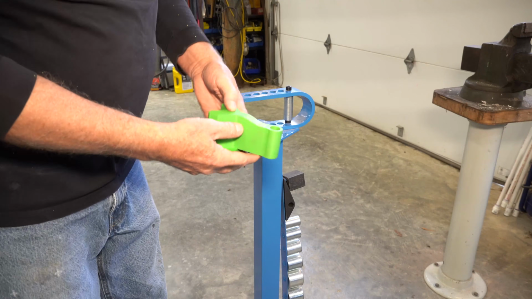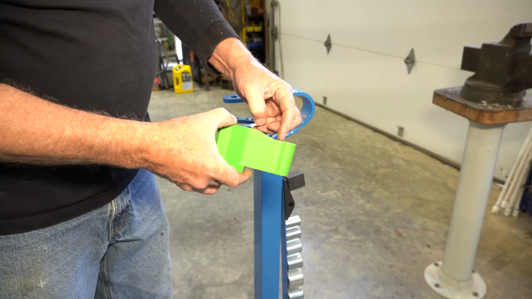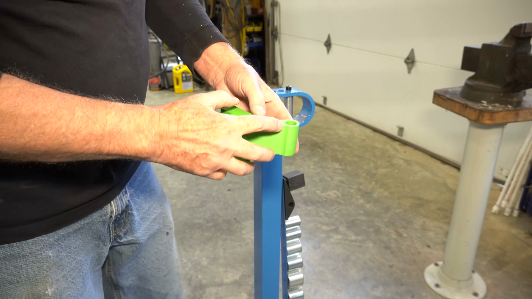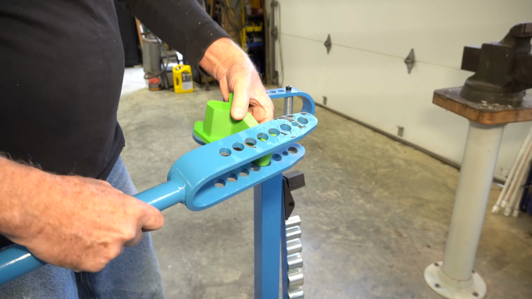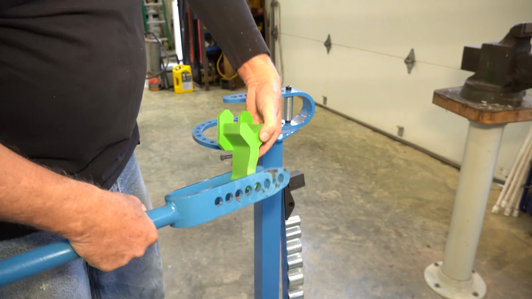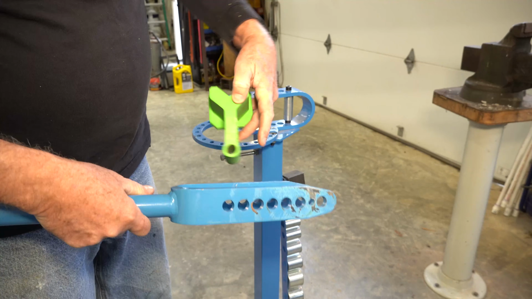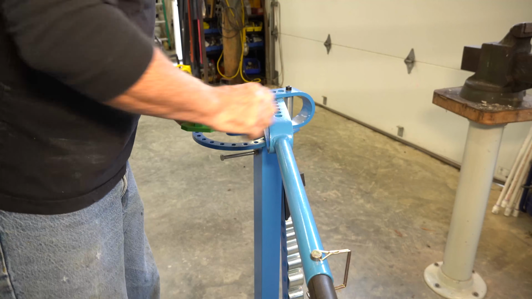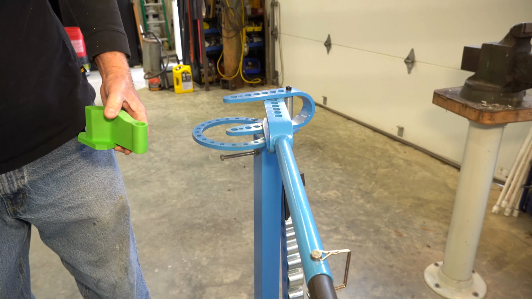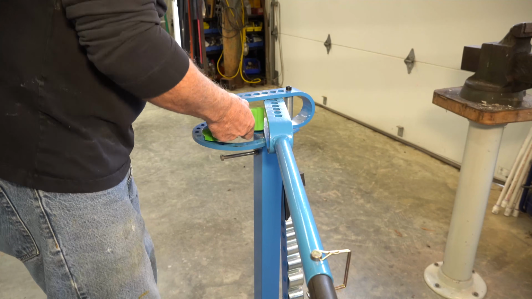Made some updates. I cut this back further so that it won't hit the handle. I'm not sure if you see that. Oh, probably can't really see that. But this part of the handle was hitting that edge there. So we'll continue putting this thing together. Let's get my pin that goes to here.